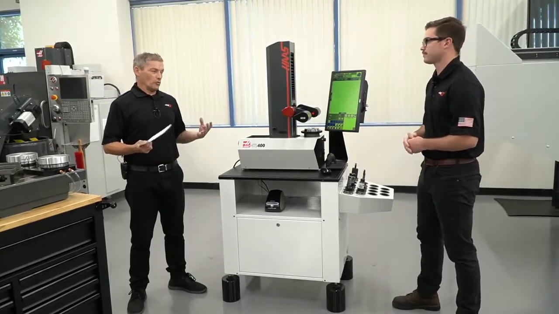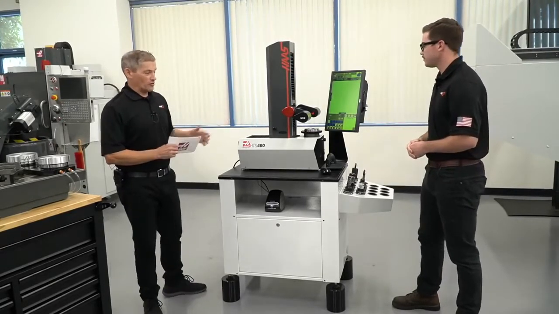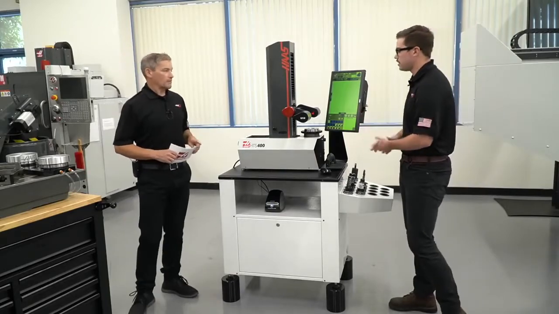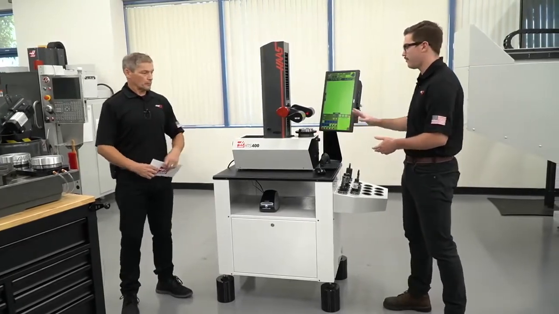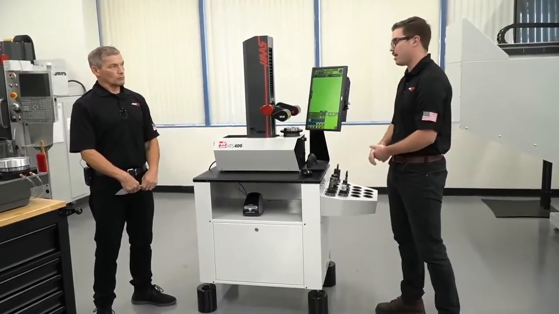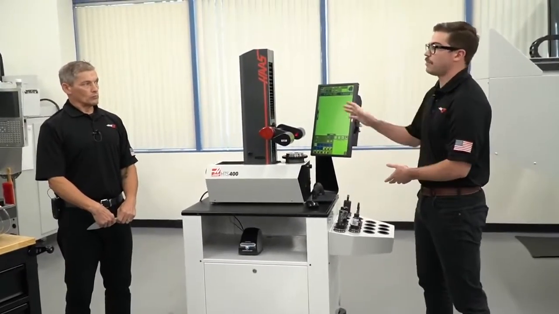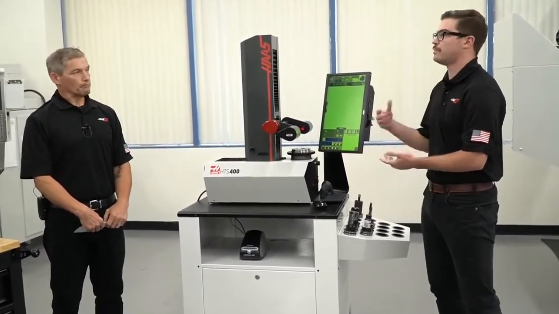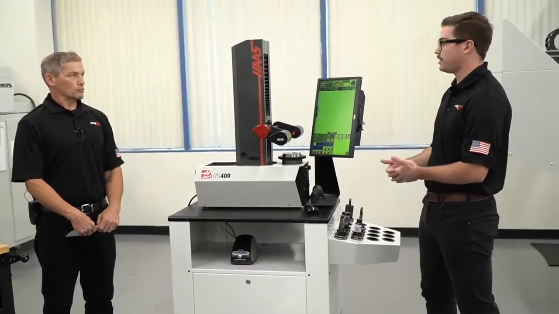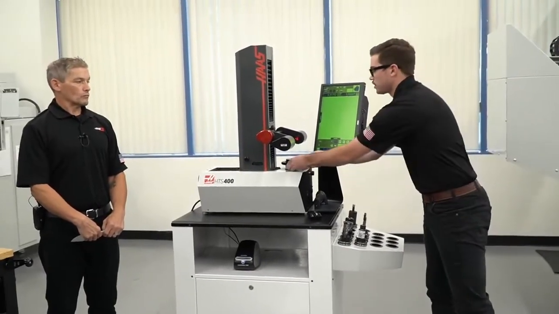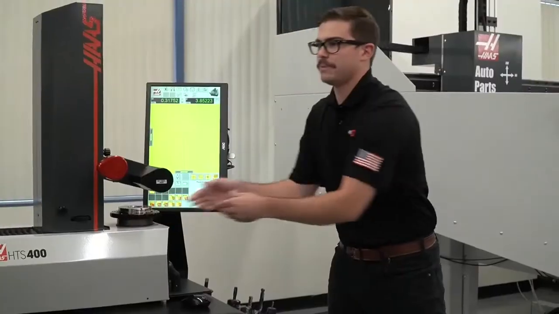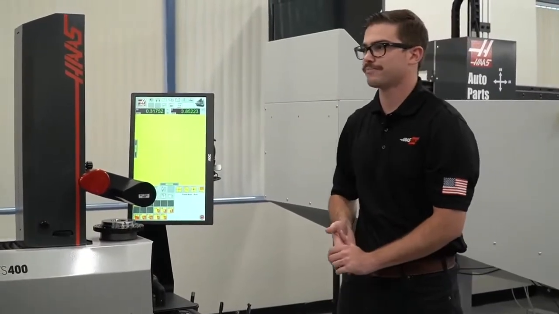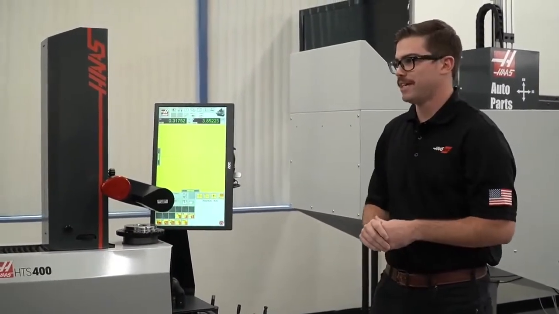Oh, definitely. So why don't we just take a quick look at how this thing works? Yeah, so it's pretty easy. I have a tool sleeve in here for a Cat 40 holder because the tools I'm going to be measuring are Cat 40s. But we also have different tool sleeves for a BT30, a Cat 50, or even an HSK. And those you can easily swap out in between different operations. So that just drops straight in. Kind of a real close fit.